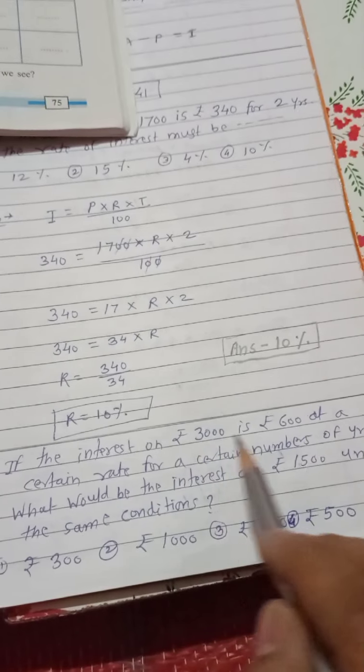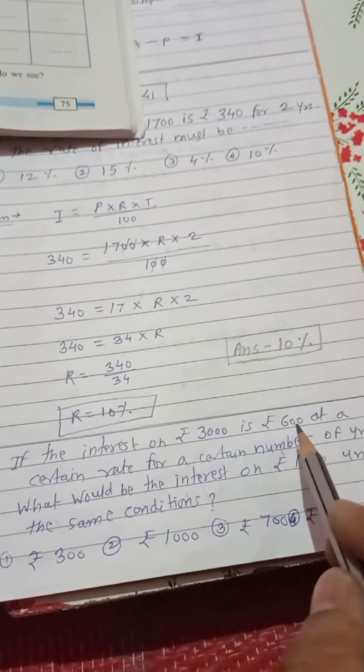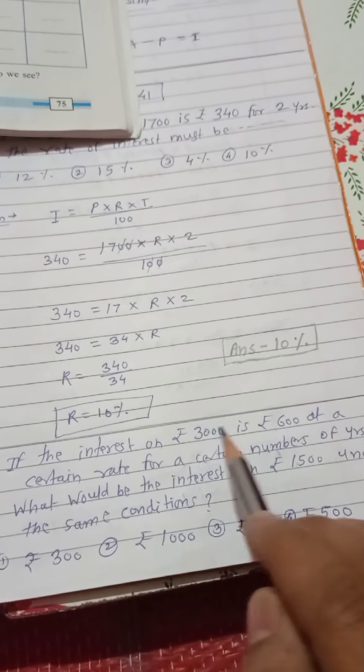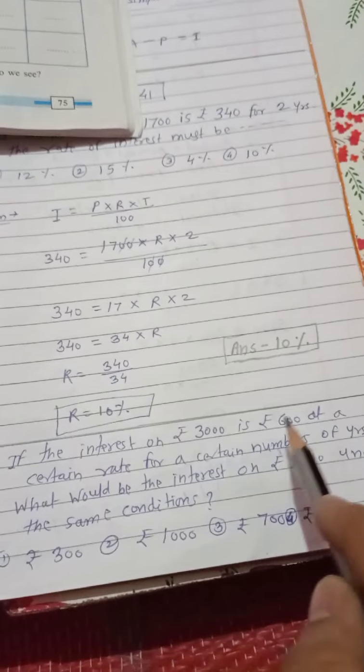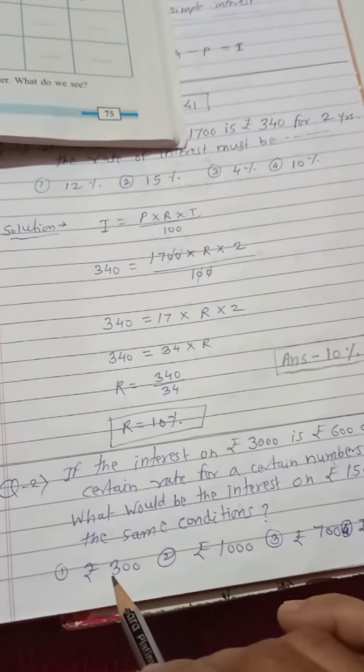Means the amount is now 1500, then definitely whatever the interest is for a certain period and a certain rate of interest, that will become half, or not? 3000 half is 1500, then 600 half will also be 300, or not? Therefore here the answer will be option number 1. But I will show you how to solve this one.